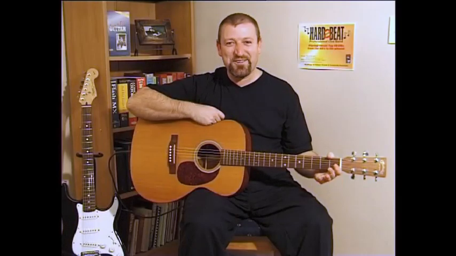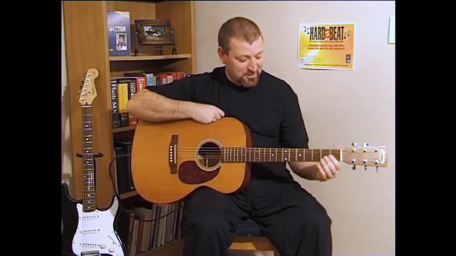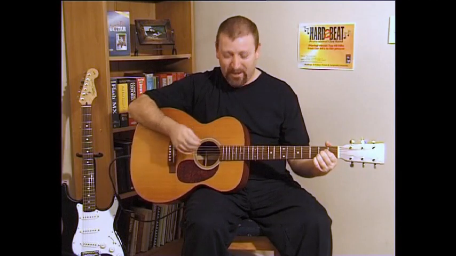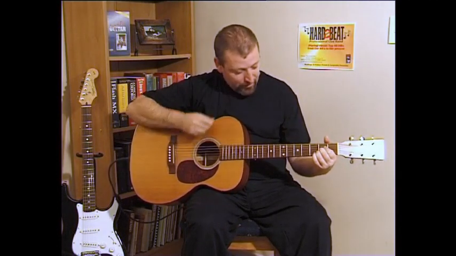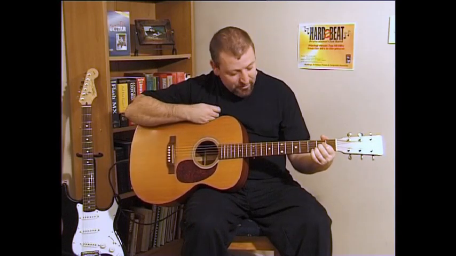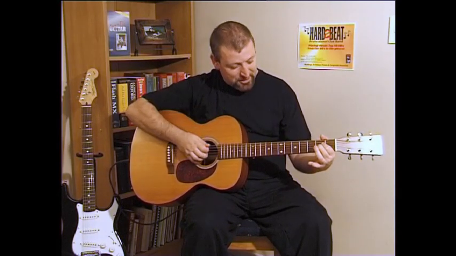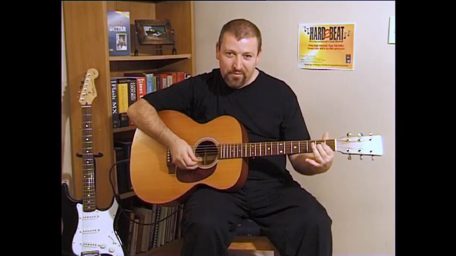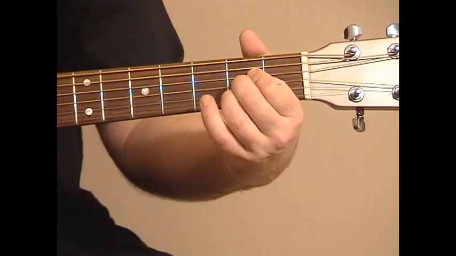Finally, an A2 chord. The easiest way to do this is to put your fingers on a straight A chord. And all you have to do is lift your 3rd finger up off the 2nd string. So it sounds like this. So an A chord, lift your 3rd finger up, an A2.